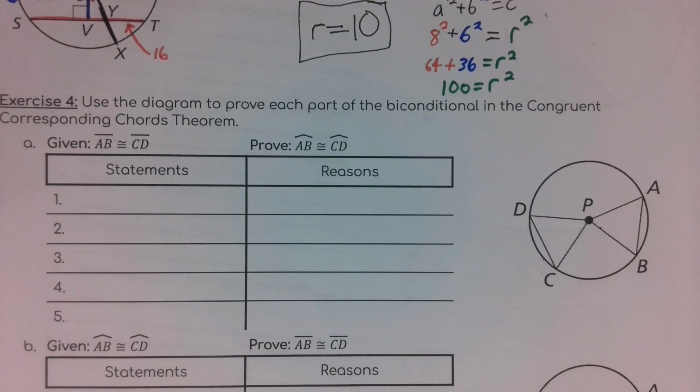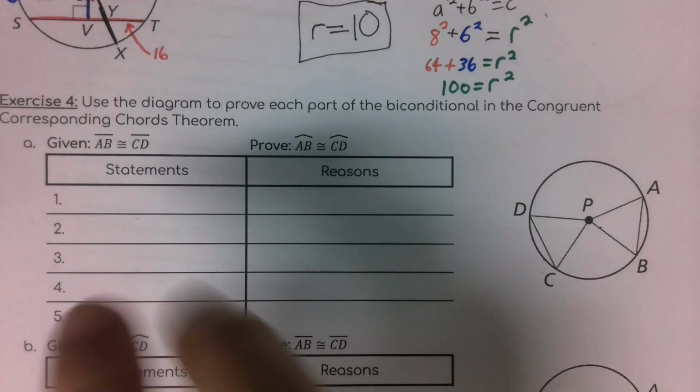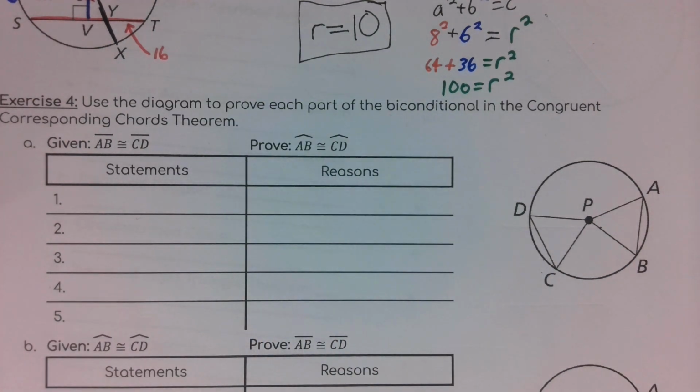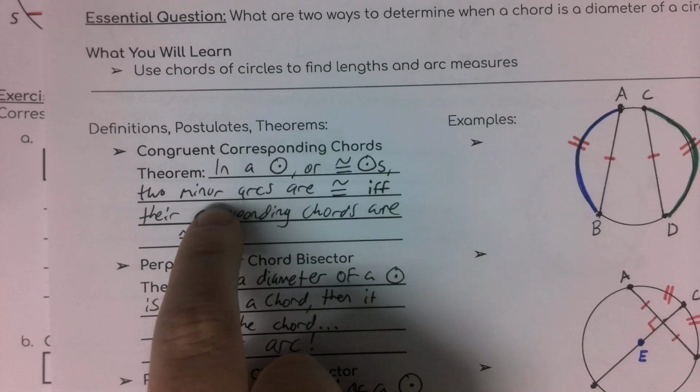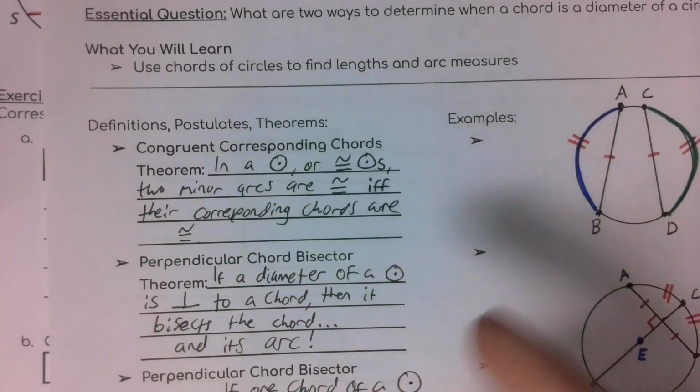We want to use the diagram to prove each part of the biconditional in the congruent corresponding chords theorem. What does that mean? Well, it's telling us we have to prove that this theorem exists without using this theorem.